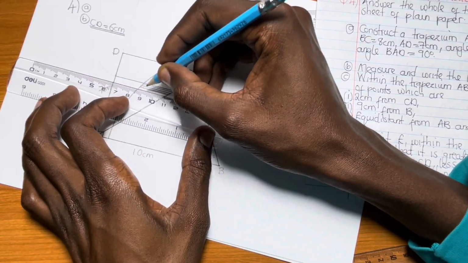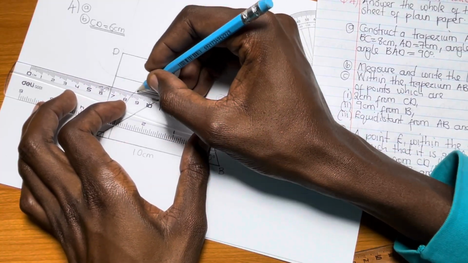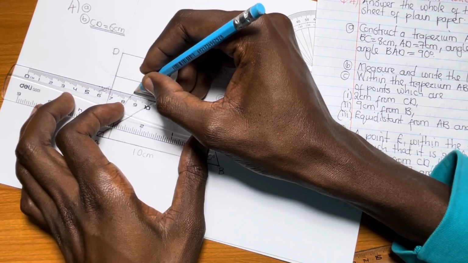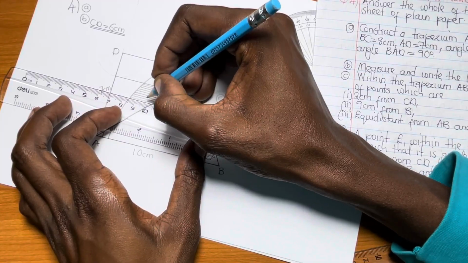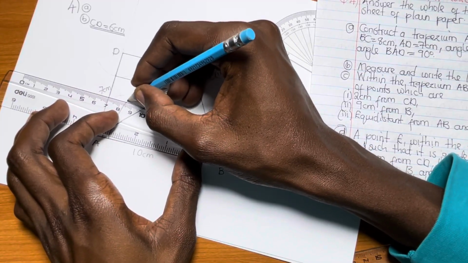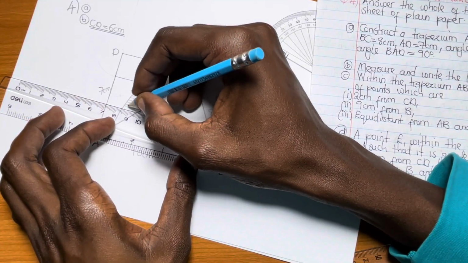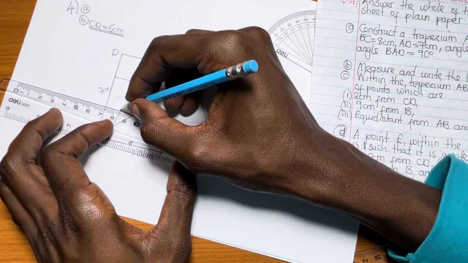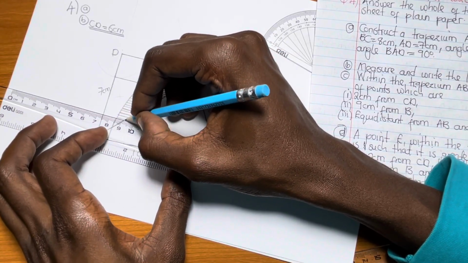So you have to shade the entire region and you have to make sure that you are as neat as possible. Also try to make sure that the lines are not protruding outside the region, the intended region in which the point should lie. So I've messed up there.